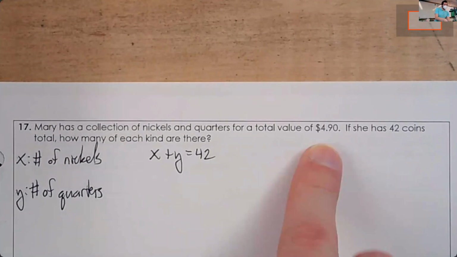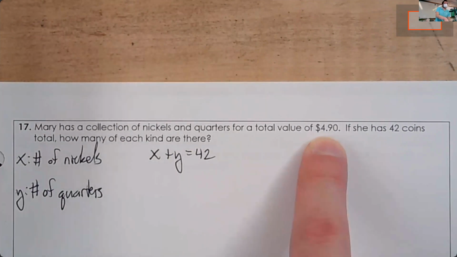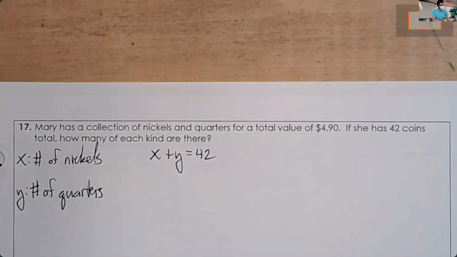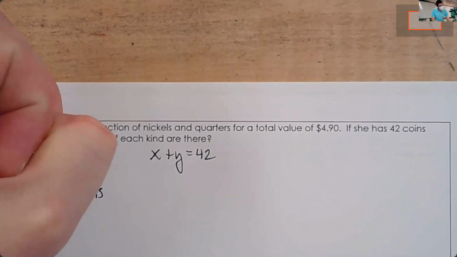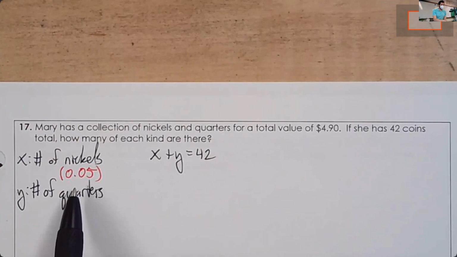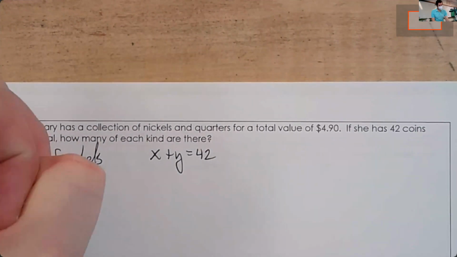So if we know how much money there is total, we also need to include the value of a nickel and the value of a quarter. And we have to do this in terms of dollars because that's what we're dealing with here is dollars. And so how much is a nickel worth? 5 cents, right? But 5 cents is in terms of cents. We need this in terms of dollars. So a nickel is going to be 0.05. So I'm just going to put that right there, 0.05, because that is the number we're going to use in order to write our second equation with that $4.90. And a quarter, what's a quarter worth? 25 cents, which would be 0.25 in terms of dollars.